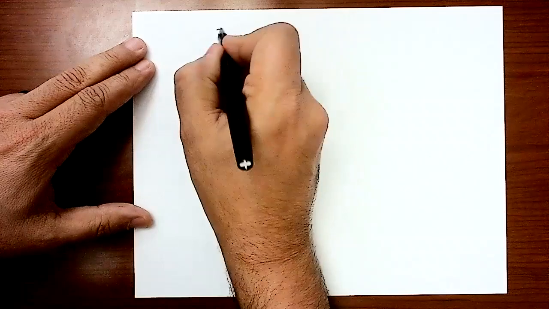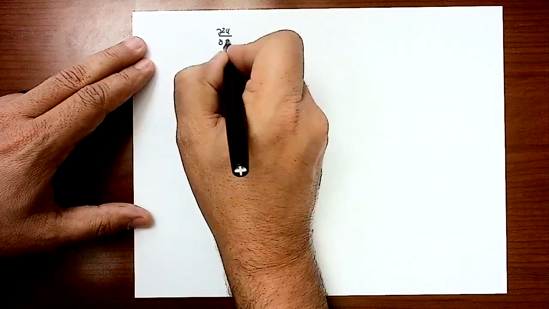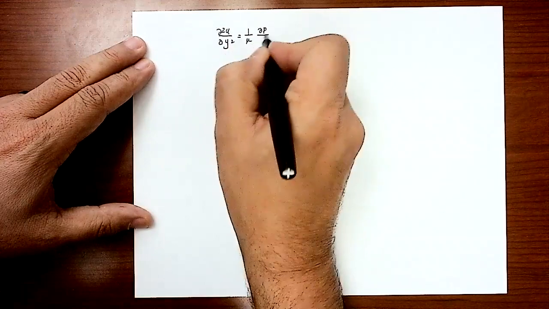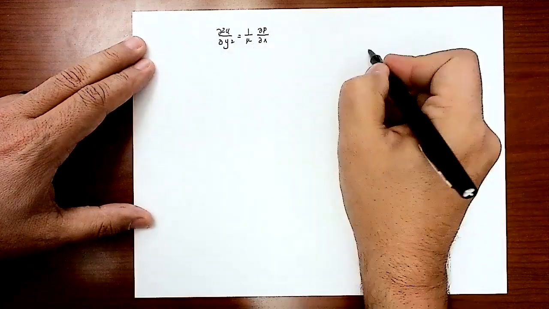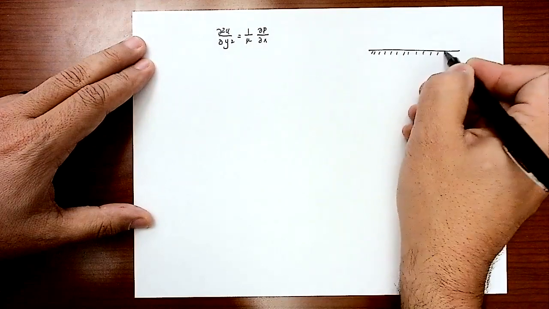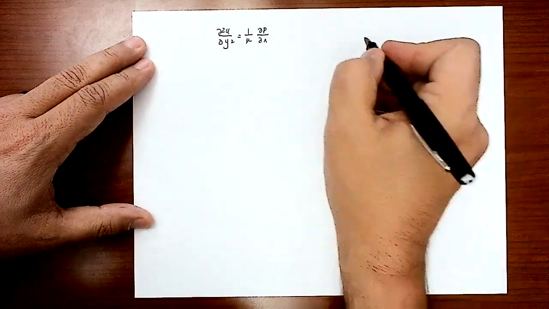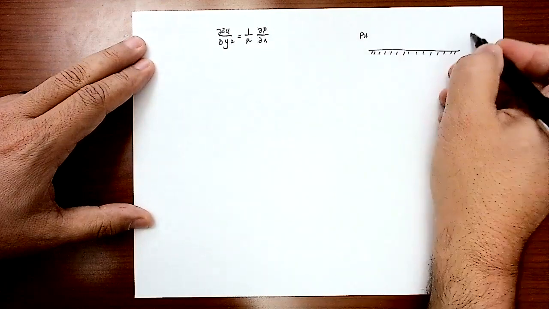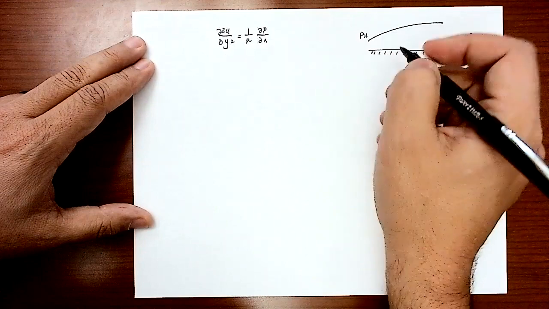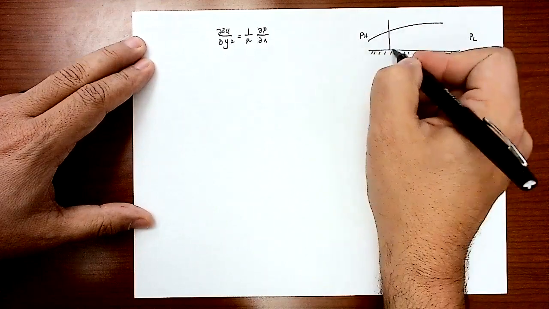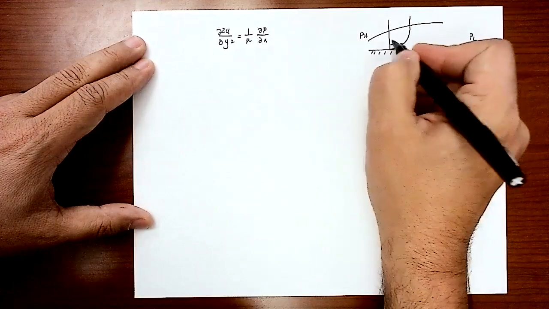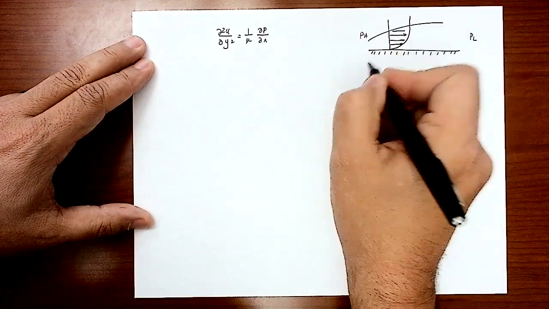So partial 2u by partial y squared equals 1 over mu partial p by partial x. Again, we have a flow over a flat surface here. I'm just explaining: you have a high pressure on this side and a low pressure on this side. Then we will have the boundary layer formed somehow. Then we have the velocity distribution, right? And what's happening to the pressure as you go in the x direction?